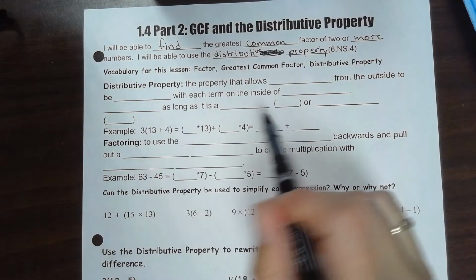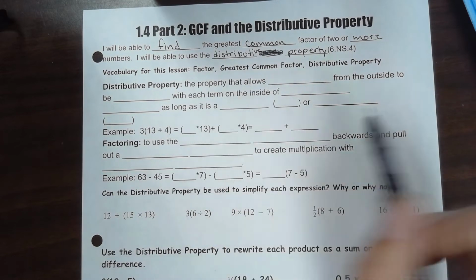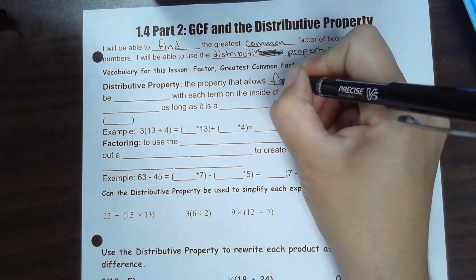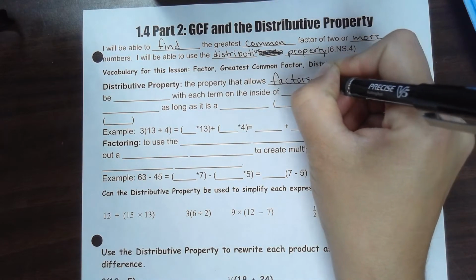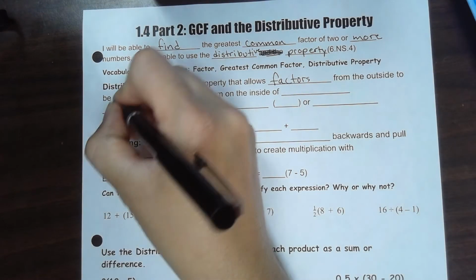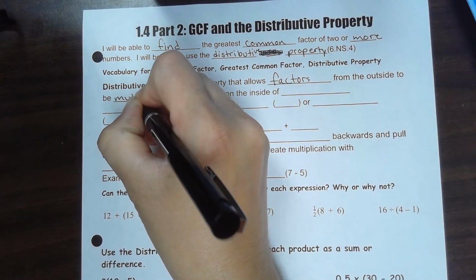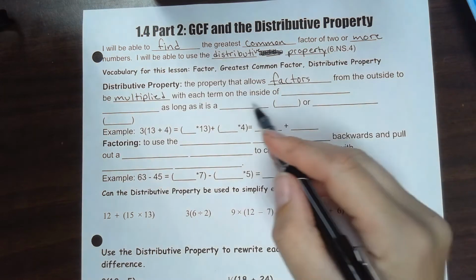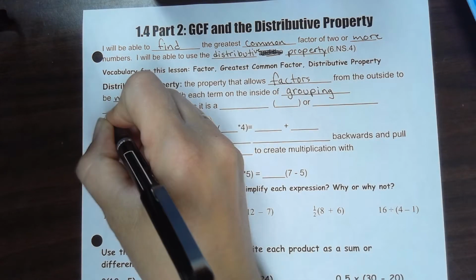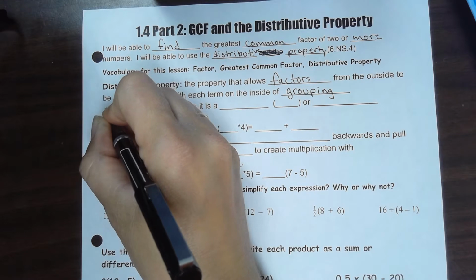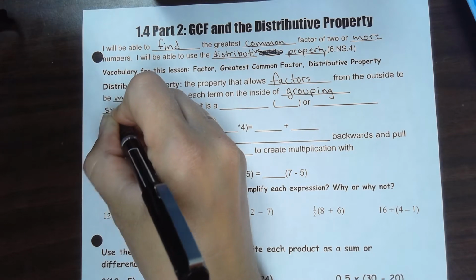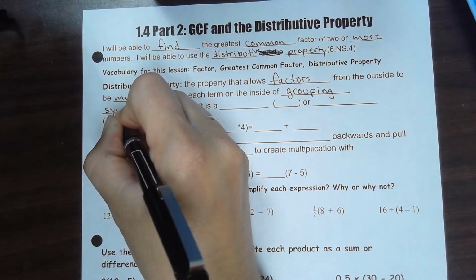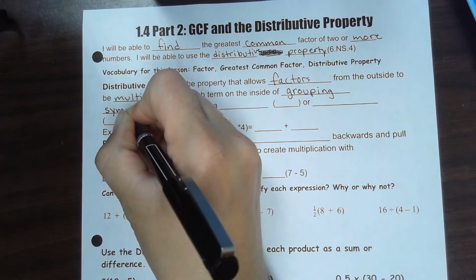All right, the distributive property is a property that allows factors from the outside to be multiplied with each term on the inside of grouping symbols. Symbols are things like parentheses, brackets.